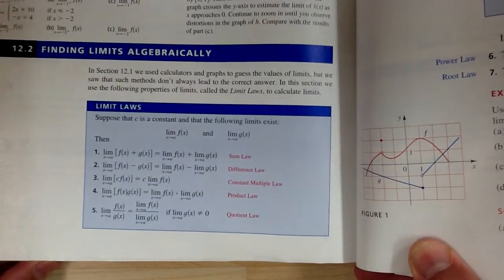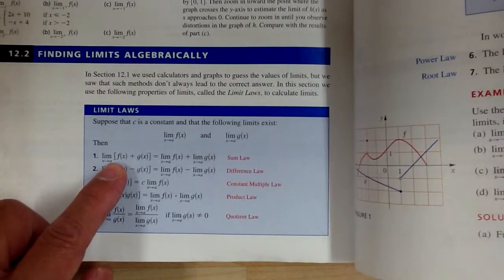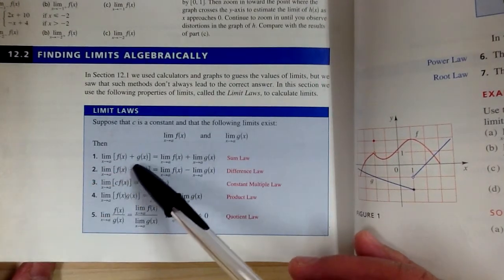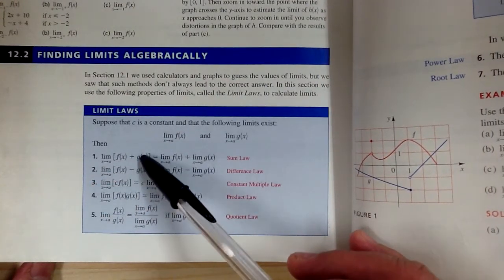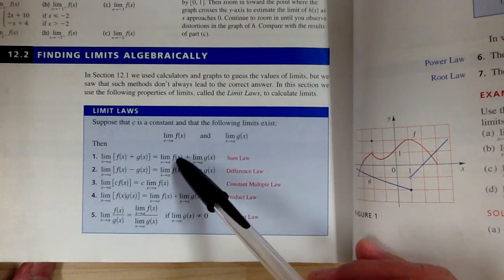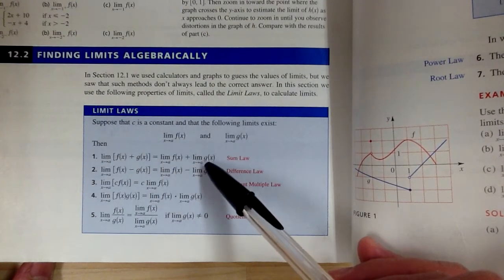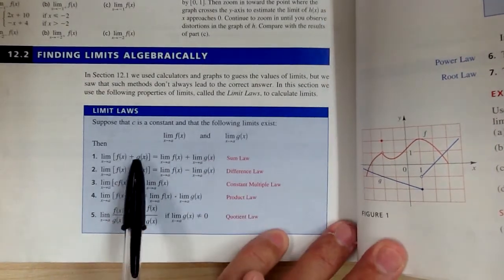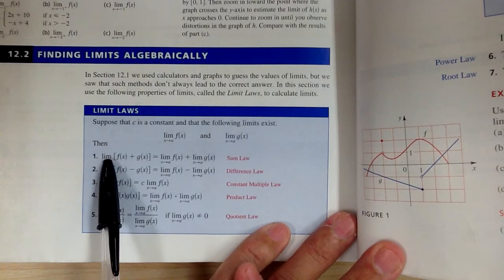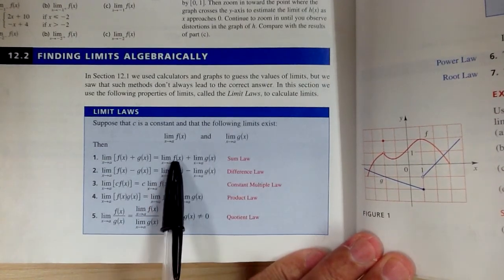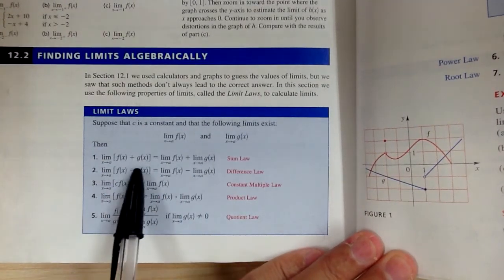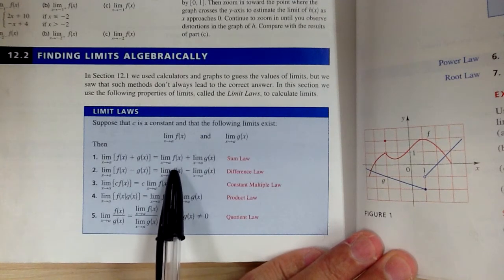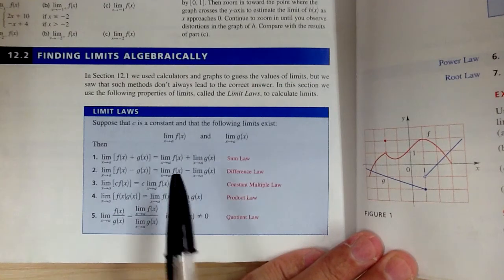So there are some laws. The first law says that when you have a sum of functions, you can find the limit of each function individually, and then add. In other words, you can add, then take the limit, or you can take the limit, then add. The same thing with subtraction. You can subtract, then take the limit, or you can take the limit and then subtract.